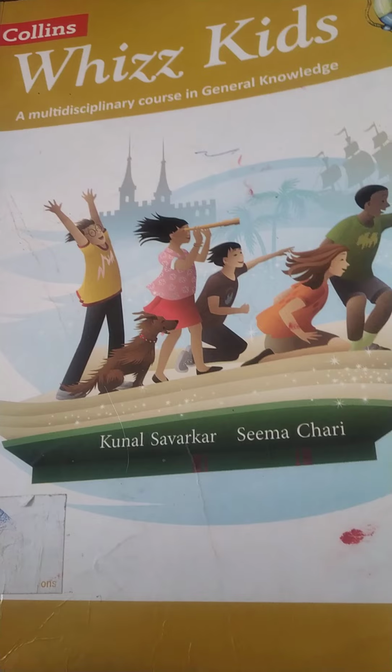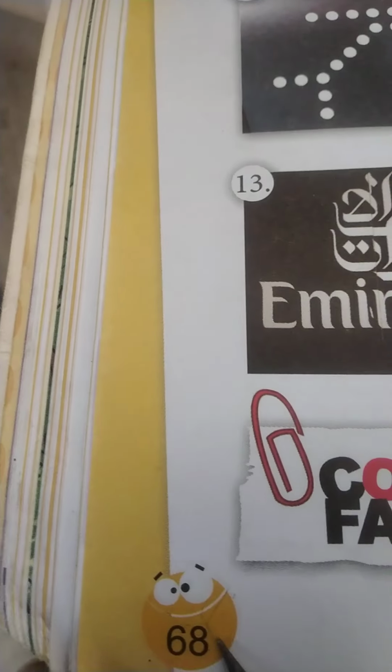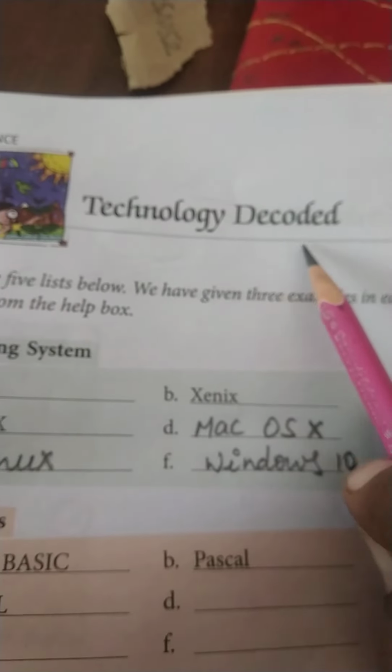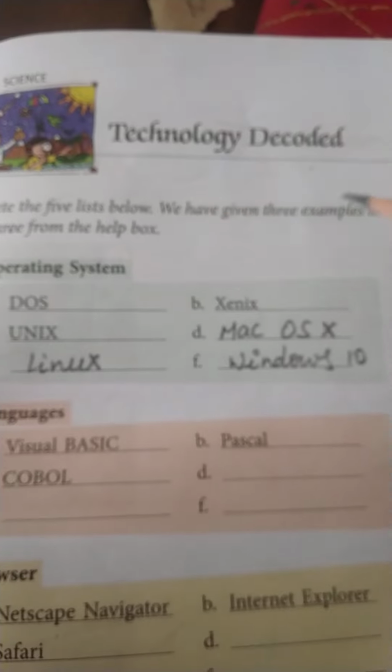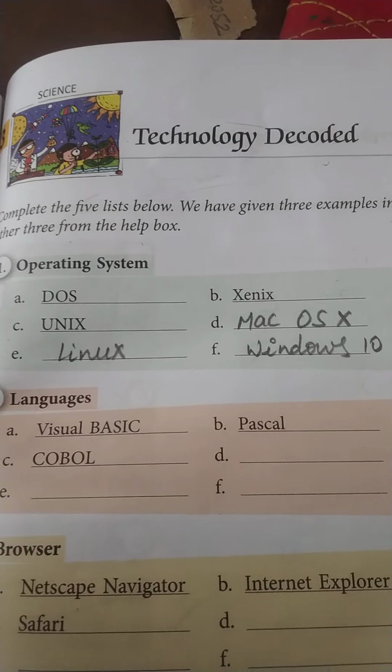So let's start today's session. In the previous session, we completed till page number 68. Today we are starting with page number 69, that is lesson number 13, Technology Decoded. Here, complete the 5 lists below. We have given 3 examples in each list. Find and write the other 3 forms from the help box.